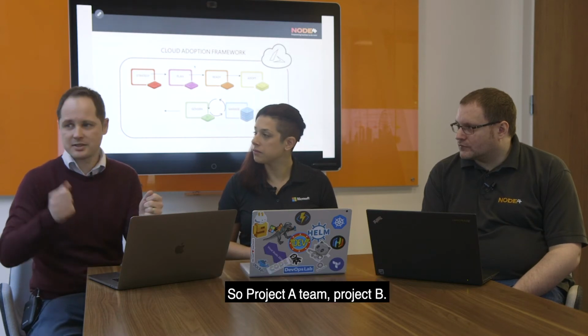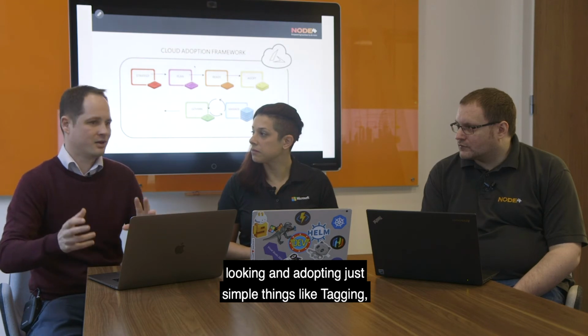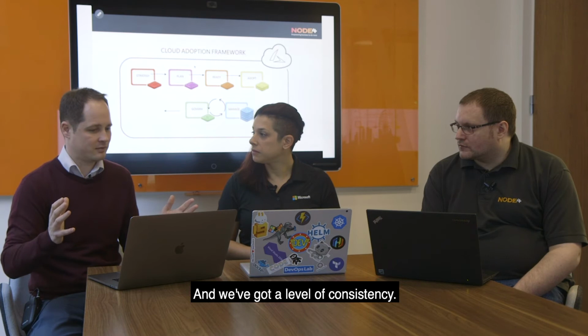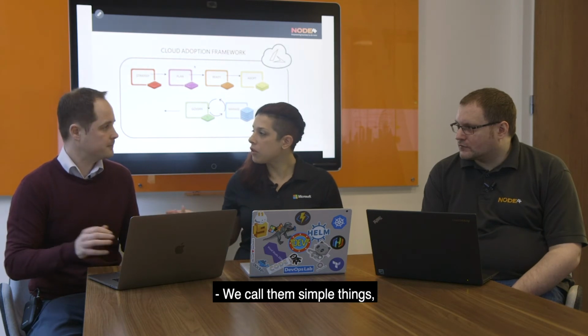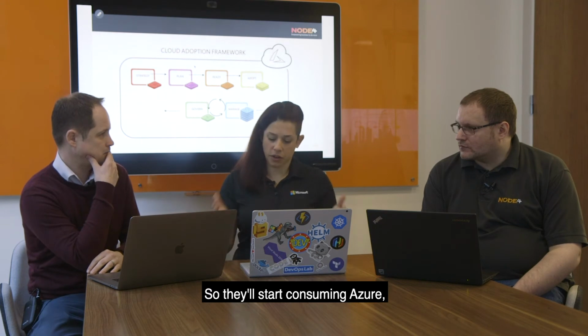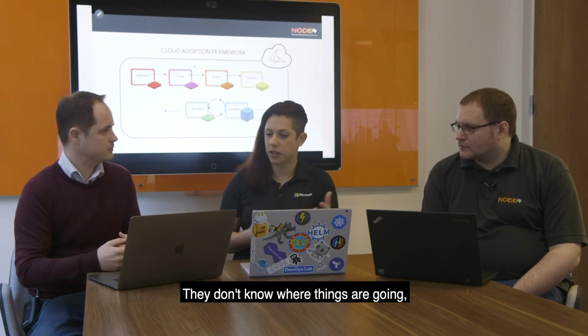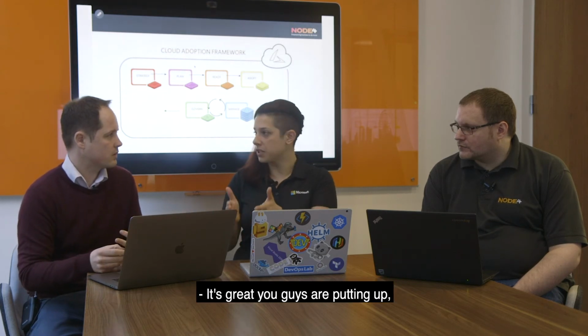So project A team, project B, how do we get them both looking and adopting just simple things like tagging, naming conventions? So we've got a level of consistency. Well, you call them simple things, but so many customers miss that from the get-go. So they'll start consuming Azure, they don't have tags enabled, so they don't know what the billing looks like, they don't know where things are going, and they don't have control.